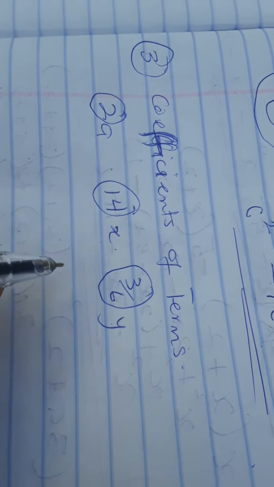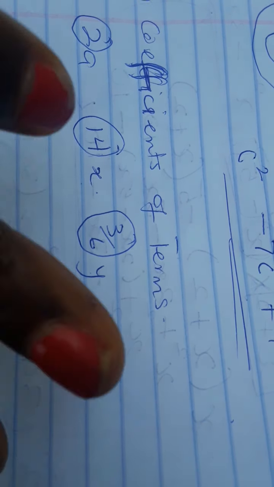How is this relevant? Sometimes you need to find the coefficient of a number in a quadratic expression, or even as you deal with algebra, factorization, simultaneous equations and things like that. You're going to need to be mindful of the coefficient of some terms, and that is why it's necessary to point it out. In this regard, you could be asked to find the coefficient of a term.